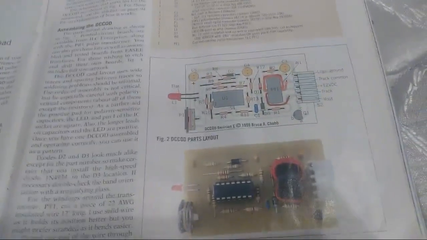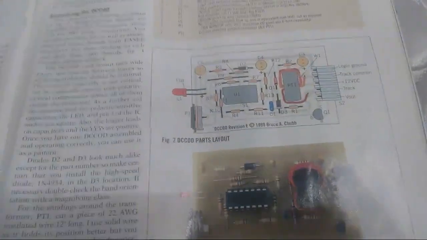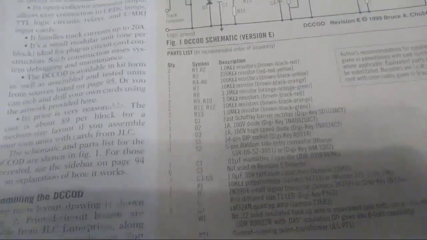But there's been a laundry list of things that I've been working on out there on the layout too. Which actually now this will probably show a little bit better how the board looks and how things are laid out. Yeah, there we go. Now you guys can see.